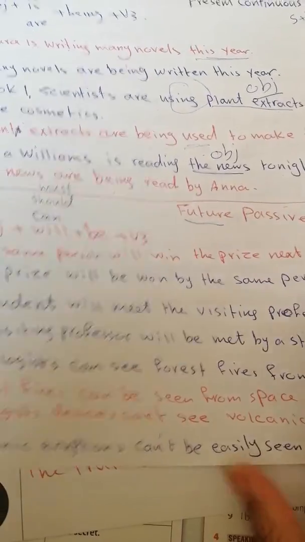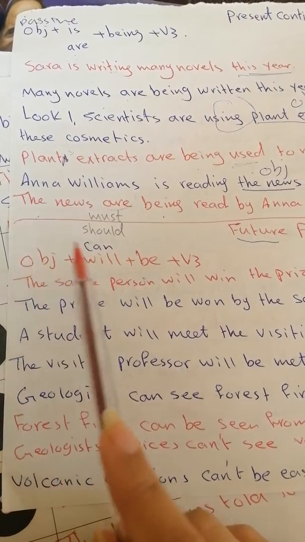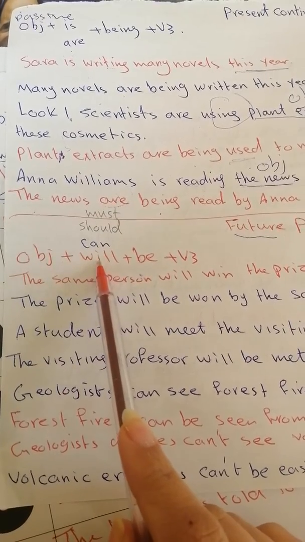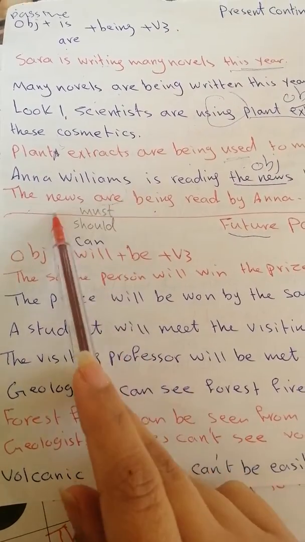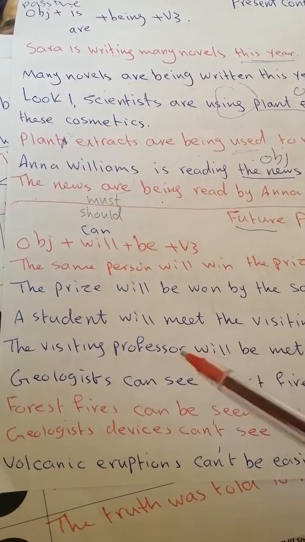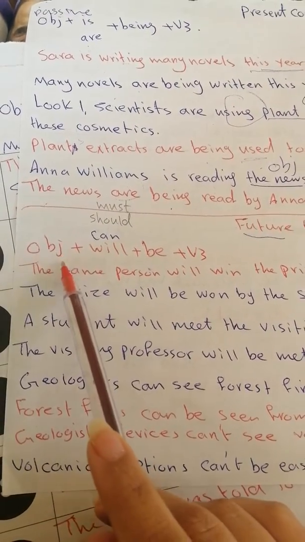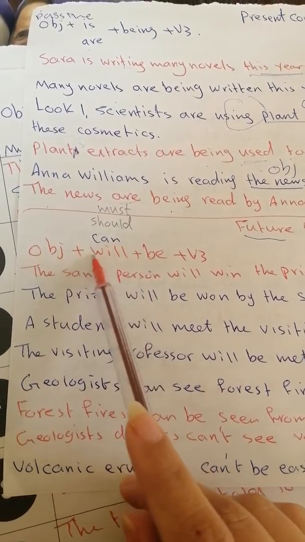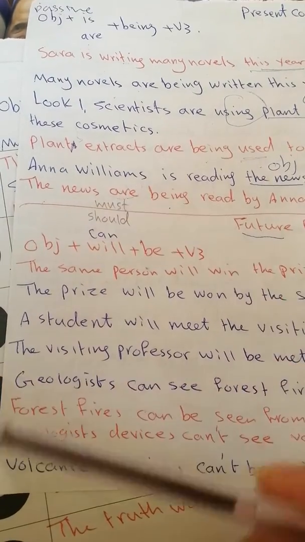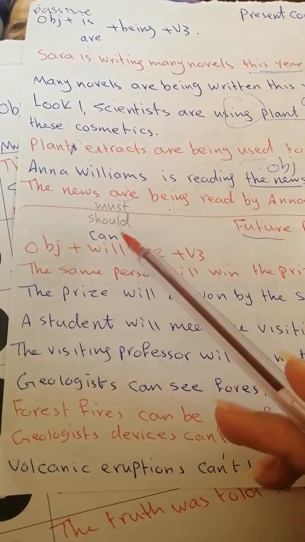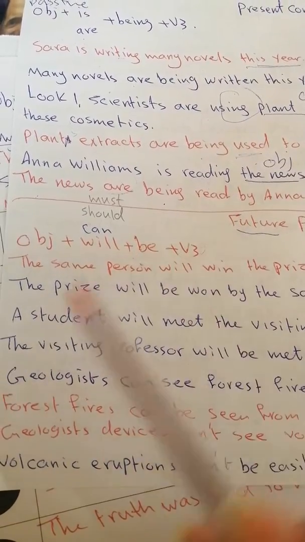Now, what is the rule of future passive? As usual, you should have the object at the beginning of the sentence. Then you use will, can, should, must, shall, may, might, any modal verb that is actually found in the active sentence. And then be, and then verb 3. Again, object, will, and all the modal verbs that may be found in the active sentence, such as must, should, can, will, and then be, and then verb 3.